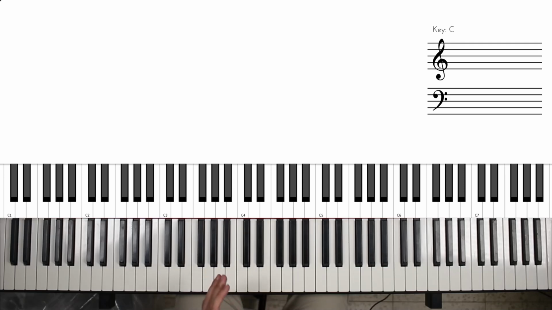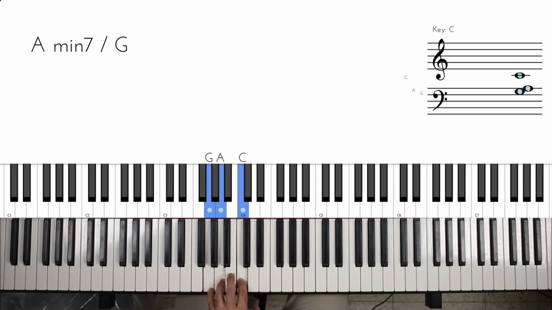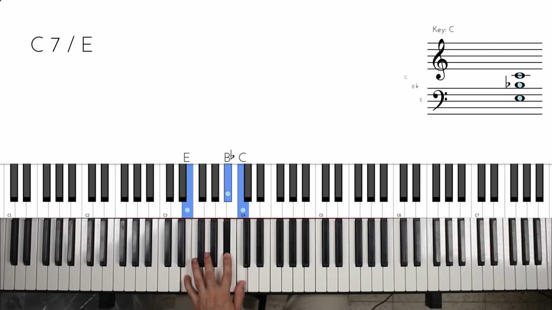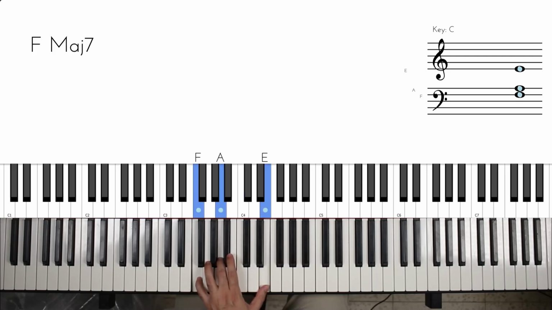Now I'll let you work out the next four chords on your own. A minor 7, C dominant 7, F major 7, and F minor major 7.